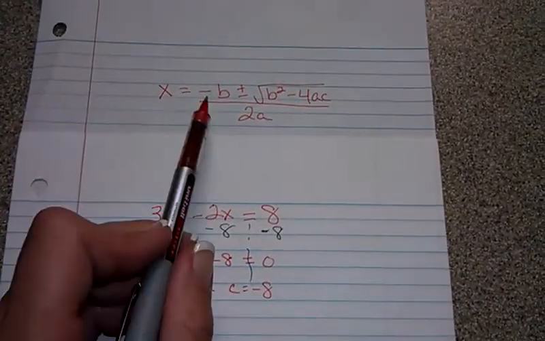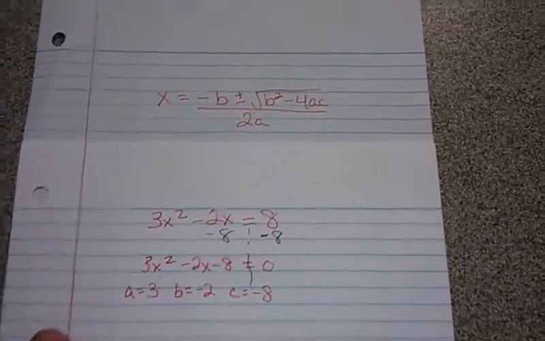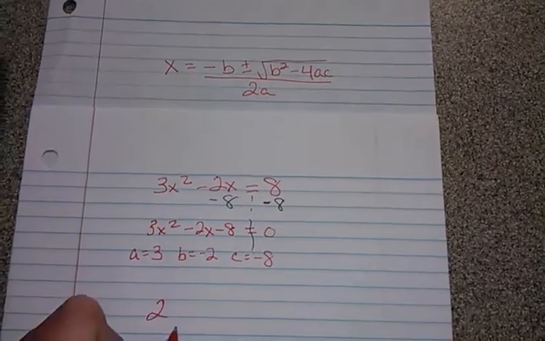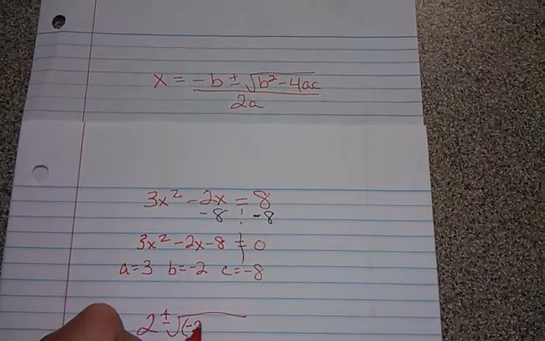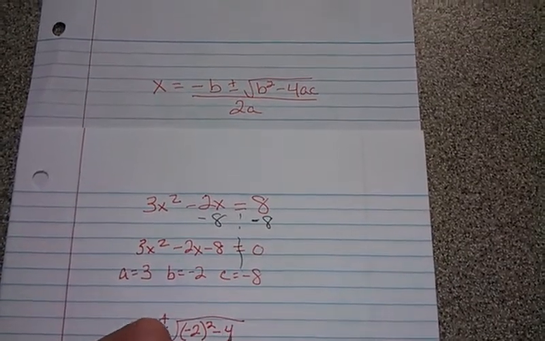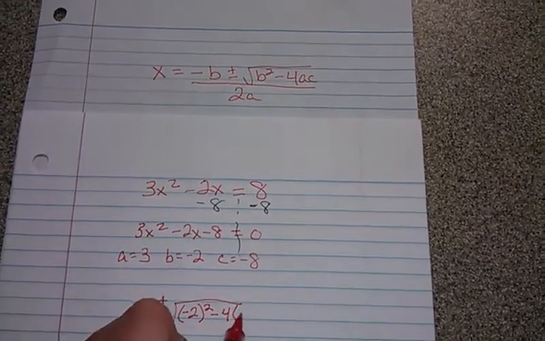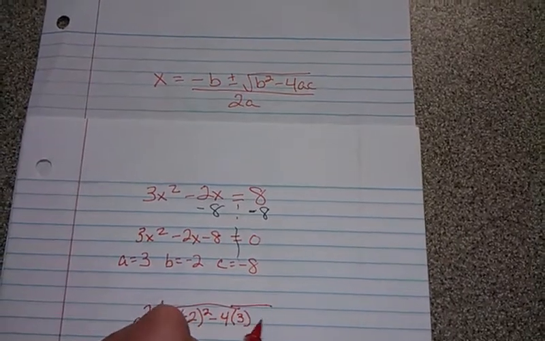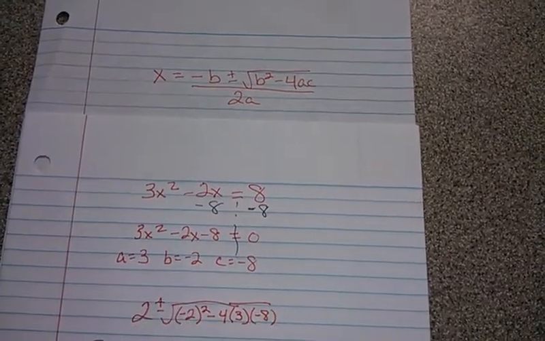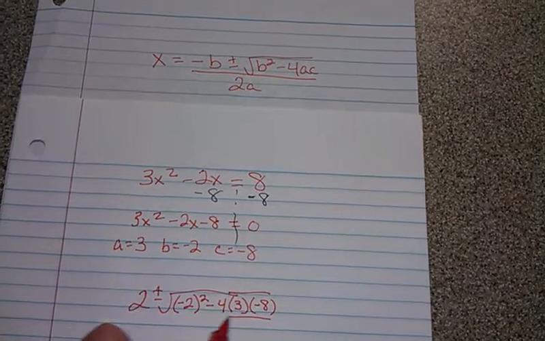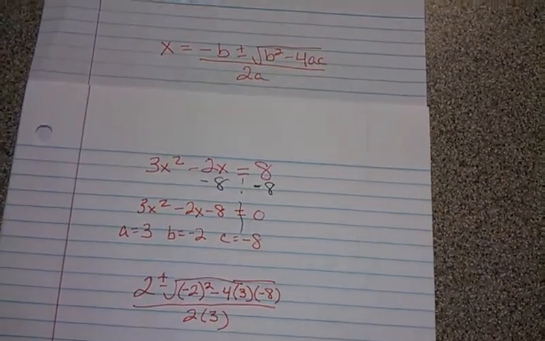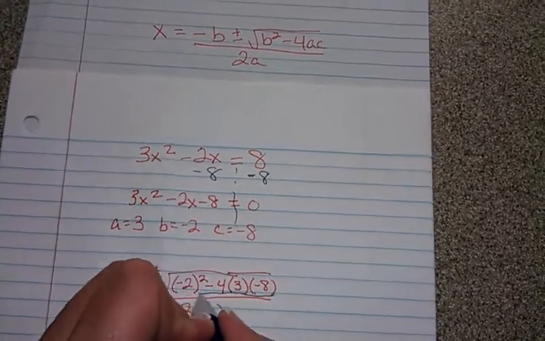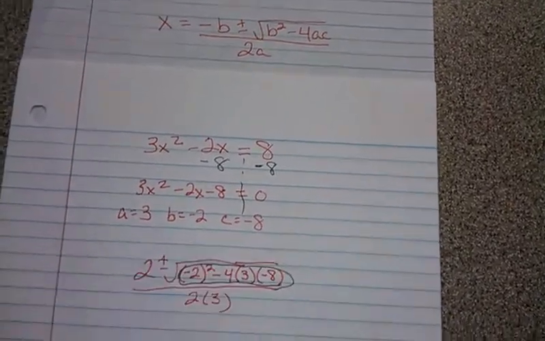So now, the opposite of b, the opposite of negative 2 is positive 2, plus or minus the square root. B squared, negative 2 squared, minus 4 times a is 3, times c is negative 8, all divided by 2 times a, 2 times 3. So again, we are going to do what is underneath the square root sign right there.